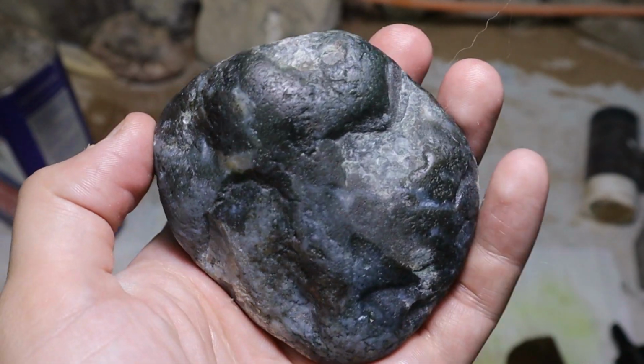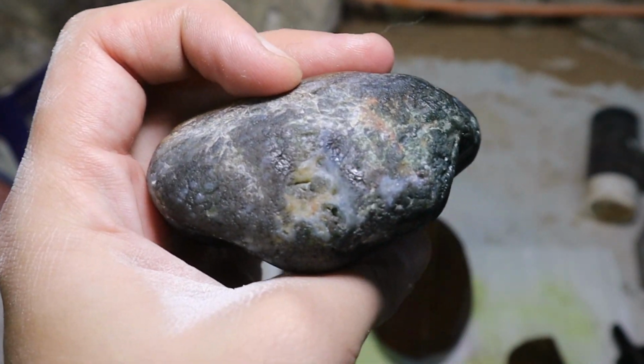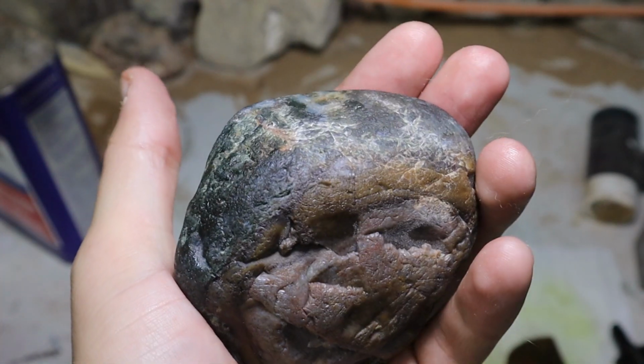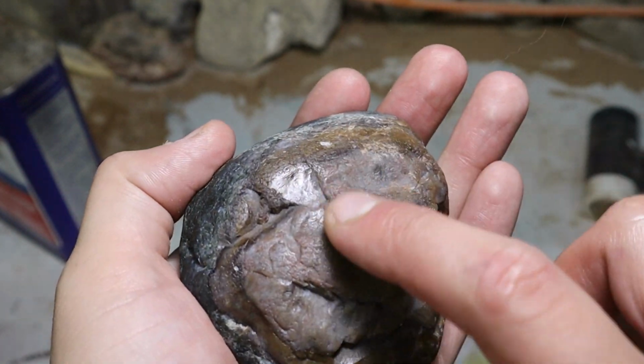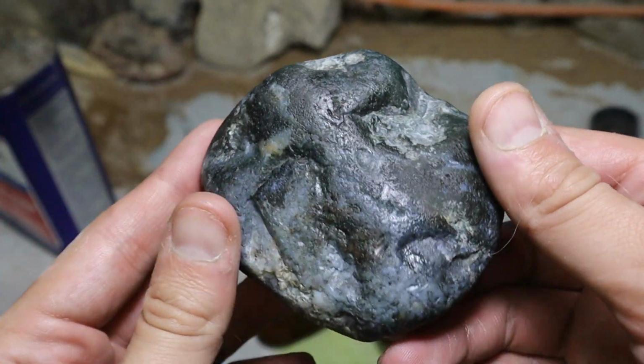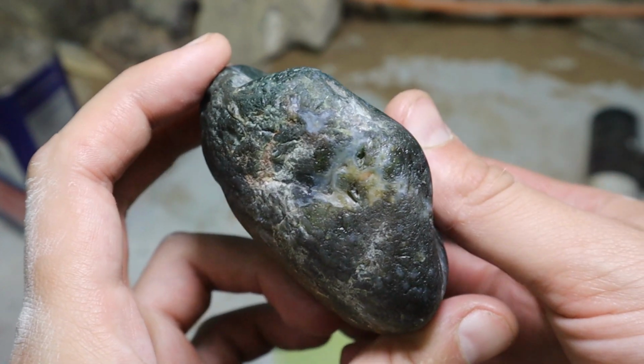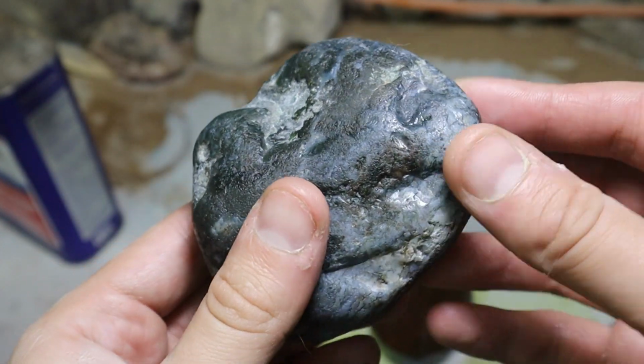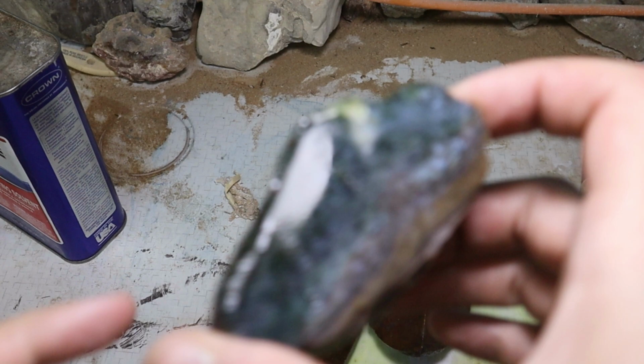This has a lot of chalcedony throughout the whole thing. There's actually some agate banding in there. But I mean the majority of this rock is green. It's like a little bit of yellow and pink up here, but the majority of it is green. So that might be freaking beautiful. So, let's see what we get. It's a little bit of beautiful.